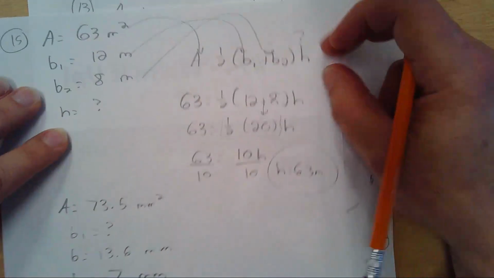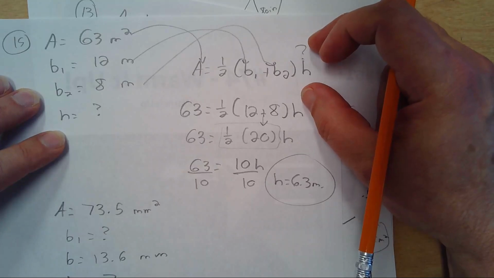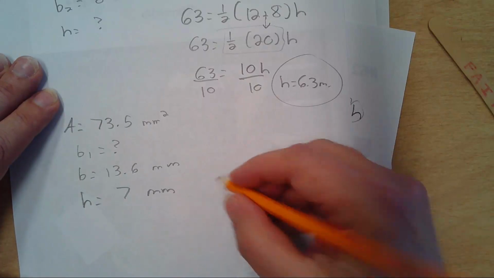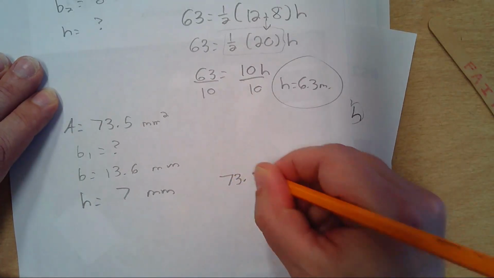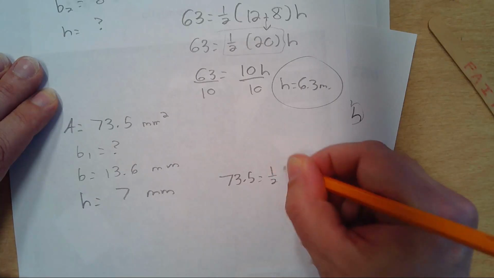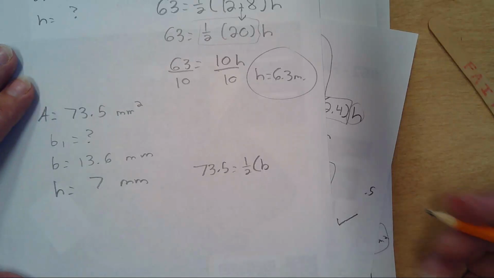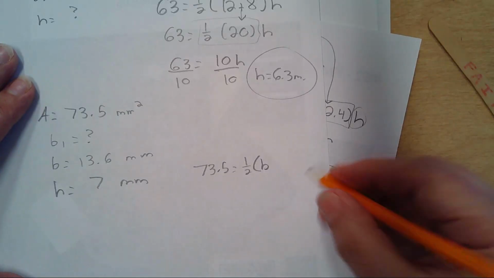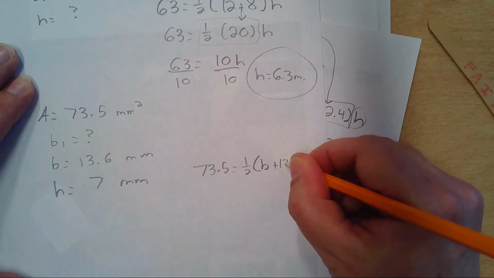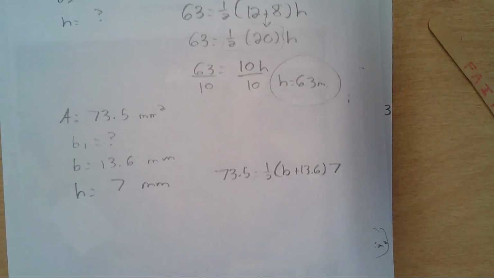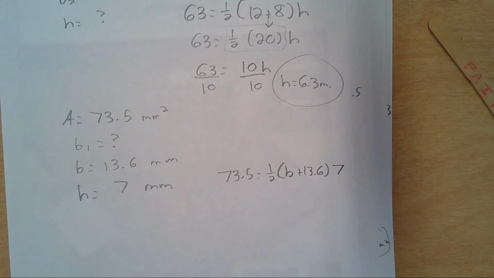Same formula, and again I'm going to plug in everything I know to be true. I know the area. That equals 1/2 times B1, which I don't know. I'm just going to call it B, that's what I'm solving for, plus 13 6/10, times the height, which is 7.